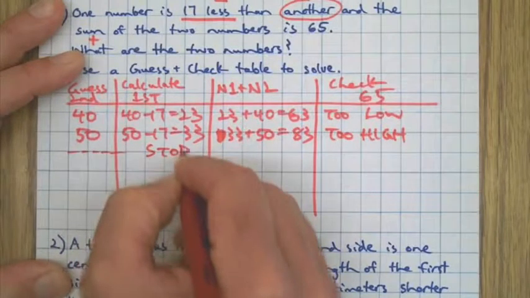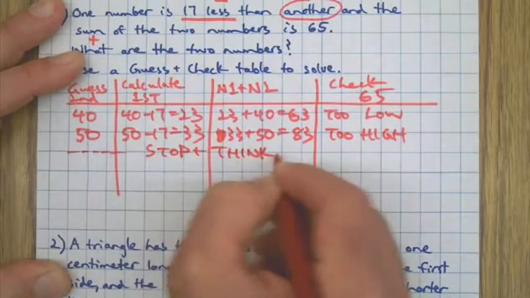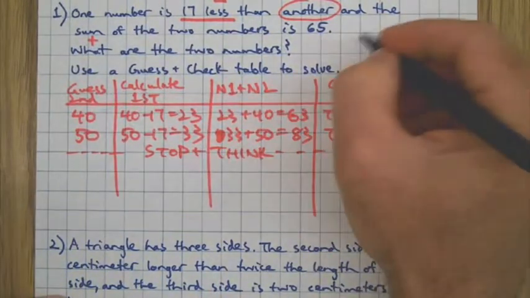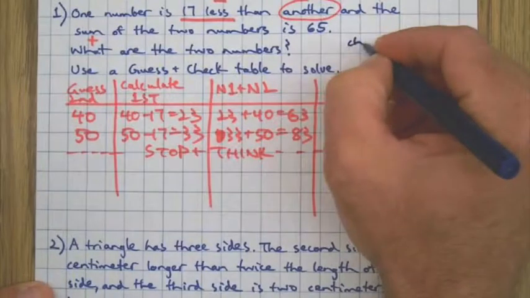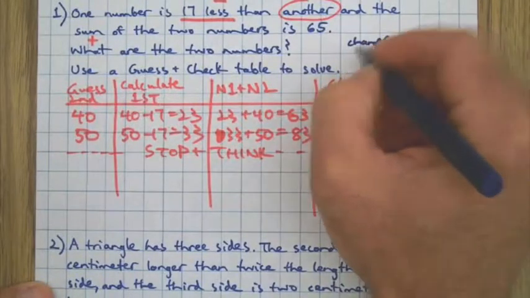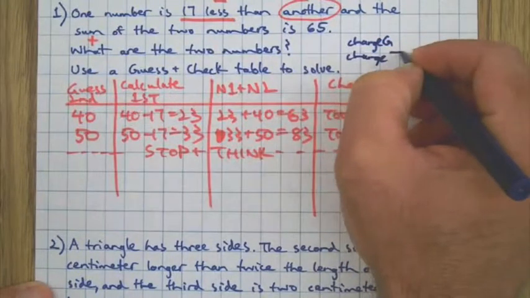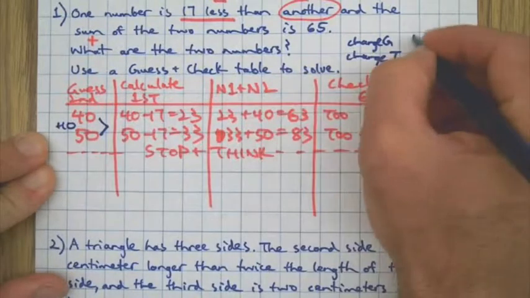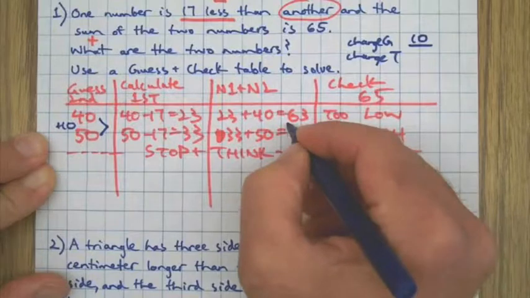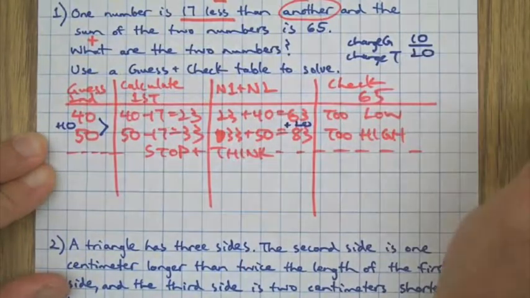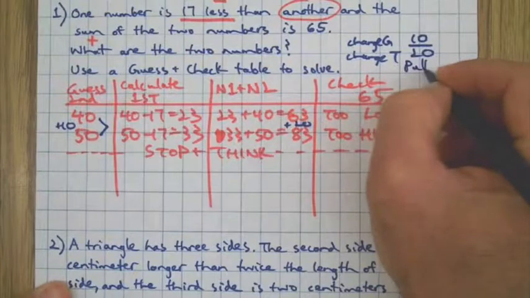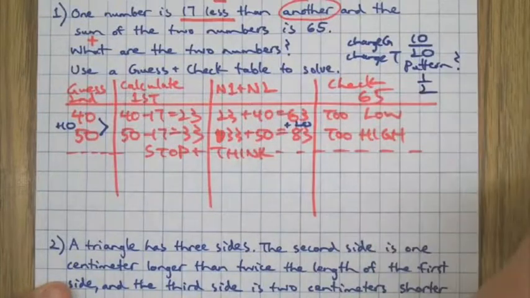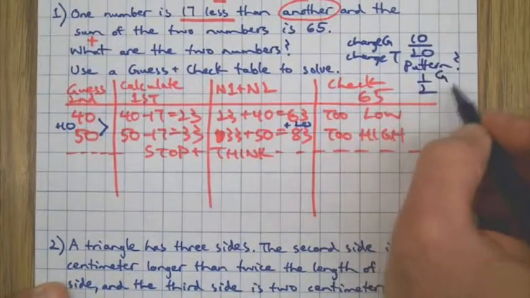Then we put the stop and think step in. I'm going to do that in blue over here. I want the change in guess over the change in the total. How much did my guess change? Changed by 10. My total changed by 20. So what's the pattern? The pattern is 1 over 2. For every 1 that my guess changes, my total is going to change by 2.